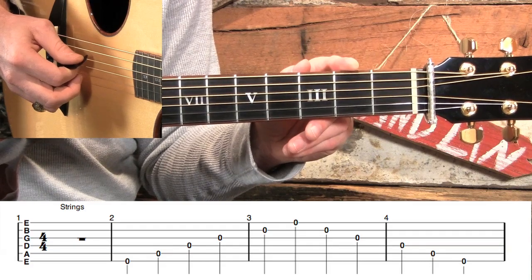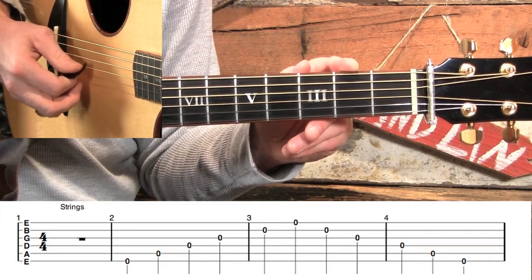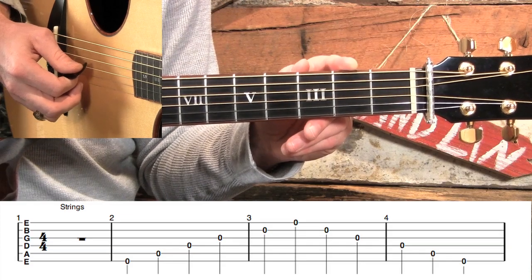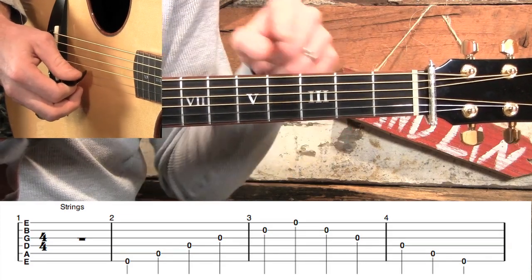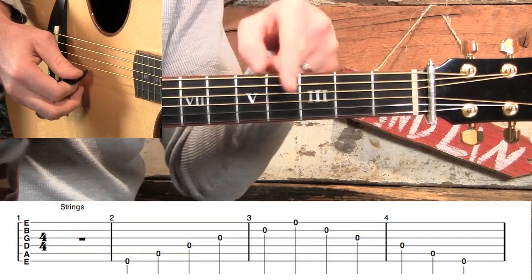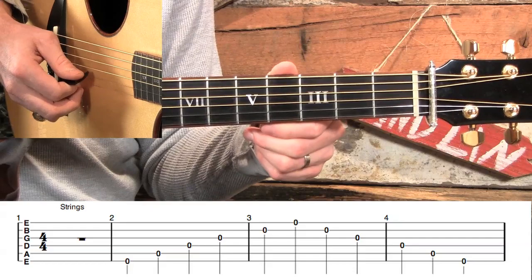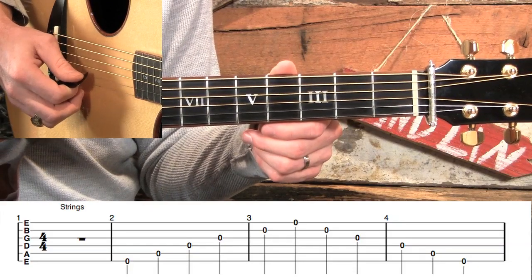The next one is an open D string. Then the fourth note there in measure 2 is an open G string. So you can just follow that 0 back and see which string it's on. It's on the G string. Starting in measure 3, we've got an open B string.